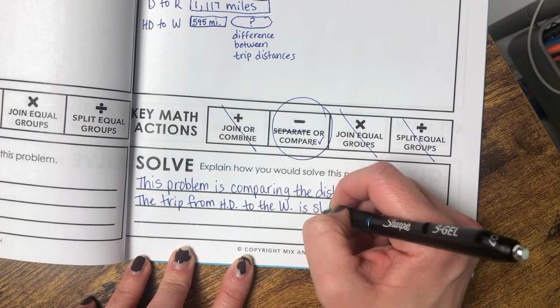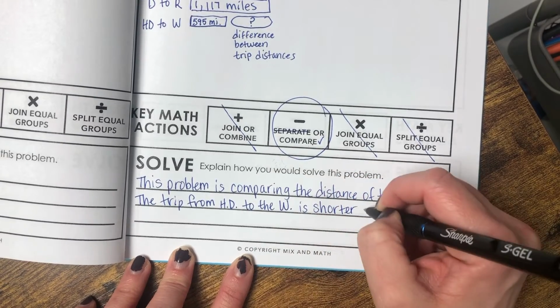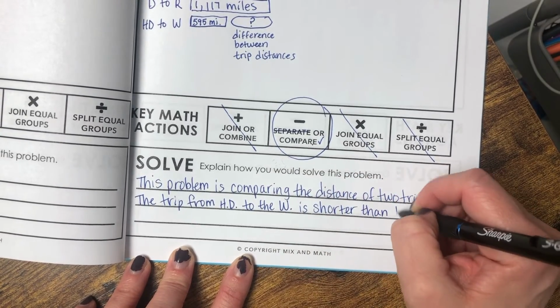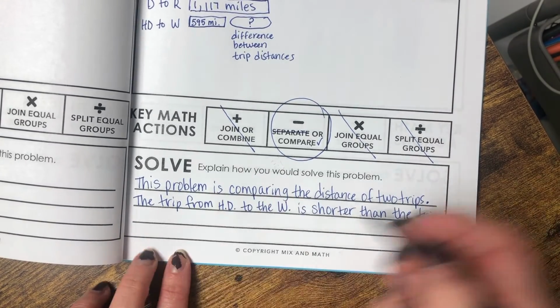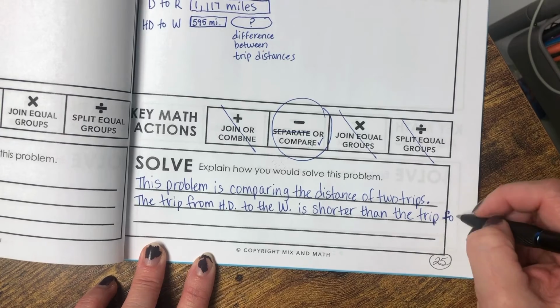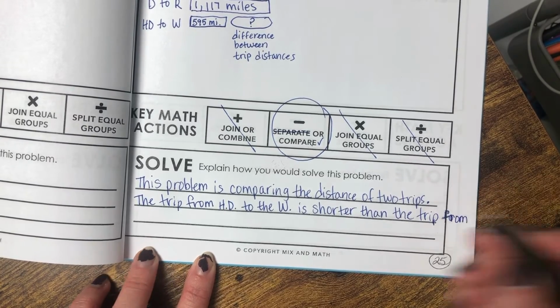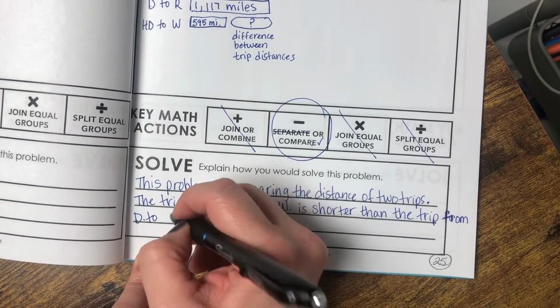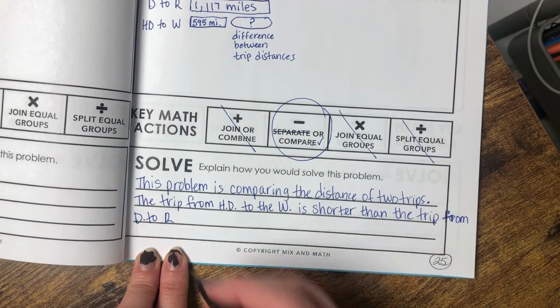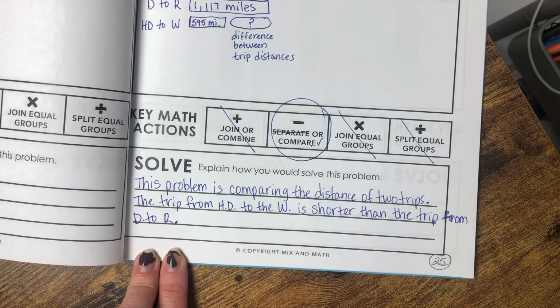is shorter than the trip from Dino to Rushmore. And I'm abbreviating that.